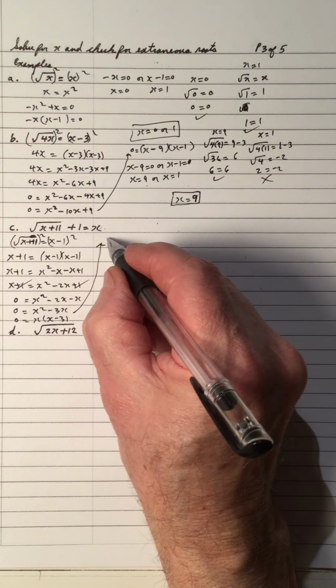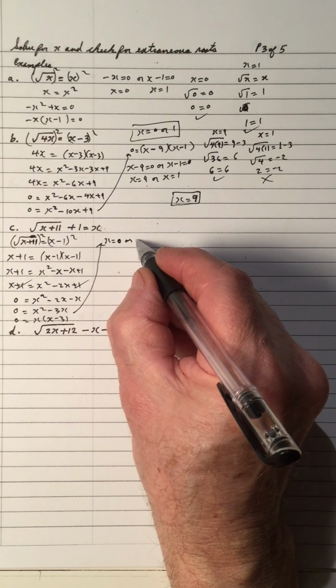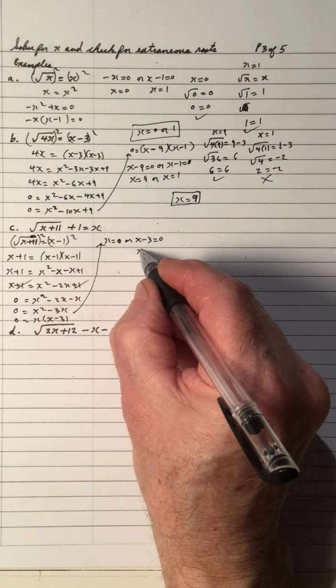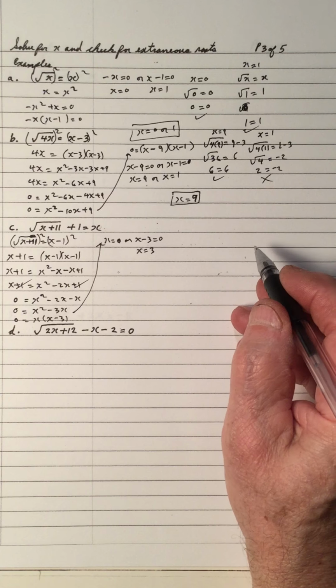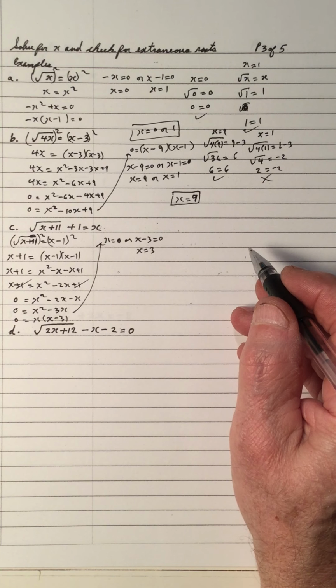So that gives me x equals 0, or x minus 3 equals 0, x equals 3. Again, we have two roots. Do they work?